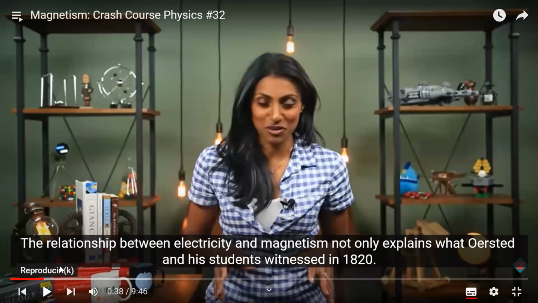Explain Ørsted's experiment. What did Ørsted do? Very simple. Like I mentioned, Ørsted was doing an experiment where he was creating an electrical circuit, and he noticed that when electrical current flowed through a conductor, a magnet that was close to the experiment started moving. That means that electrical current generates magnetic fields.